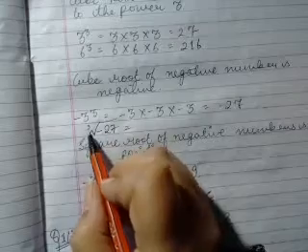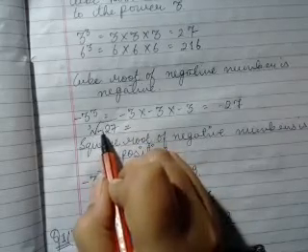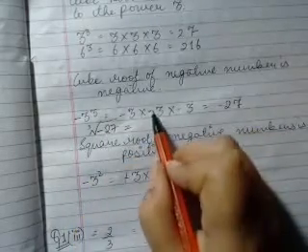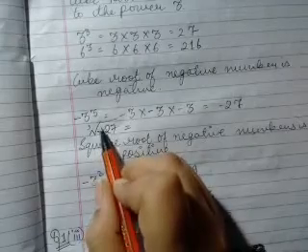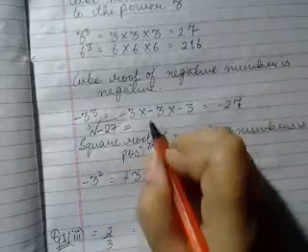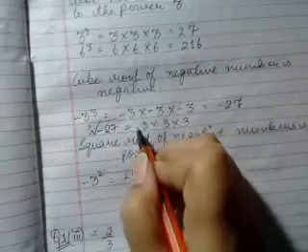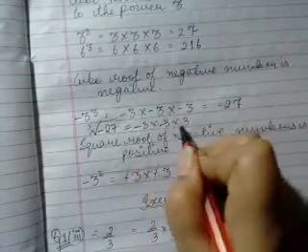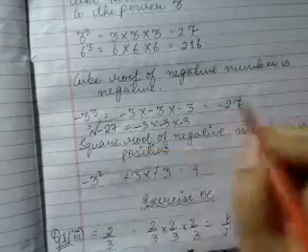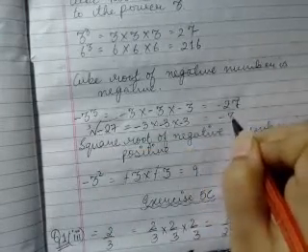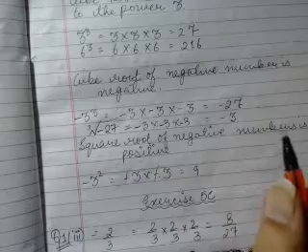Now if they talk about cube roots, the cube root of minus 27. What number are you going to multiply 3 times to get 27 along with this negative sign? You know that you are going to multiply 3. Now 3 should be negative in order to get this number, so your answer is going to be minus 3 in case of cube roots.